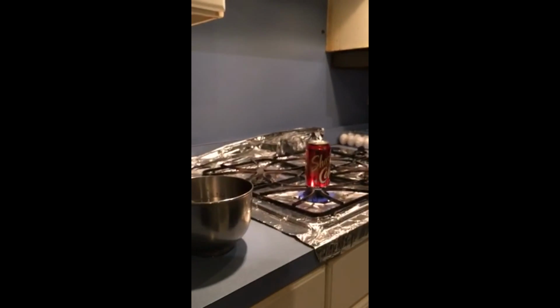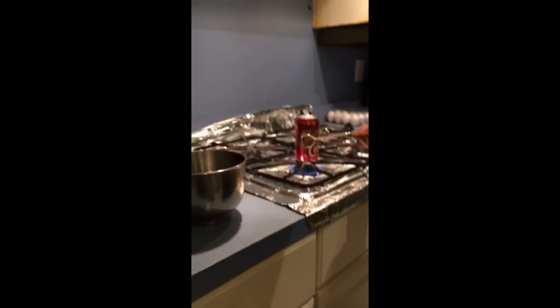Now I will flip this can over and put it upside down into the ice cold water. And when you do this, the can will crush. And now the can has been crushed from air pressure.